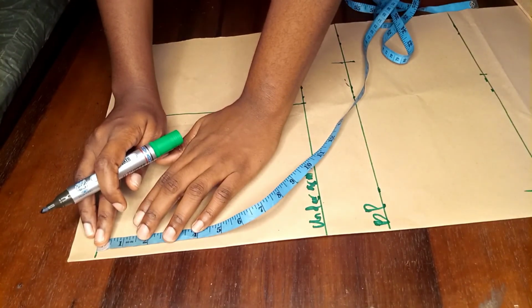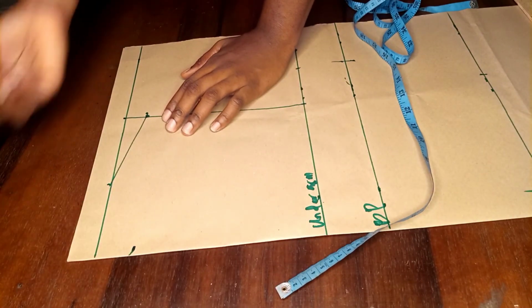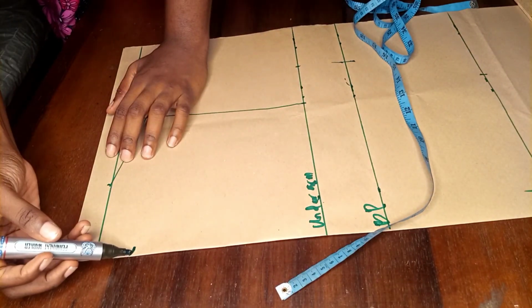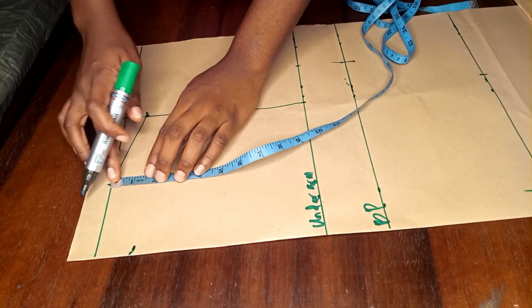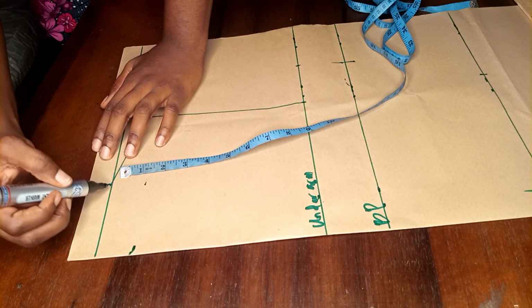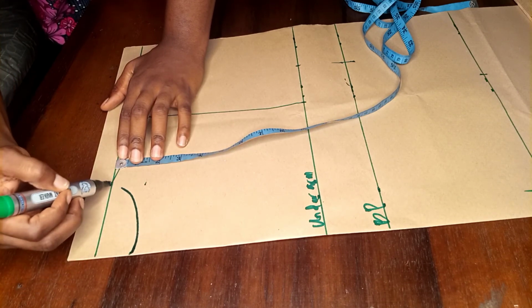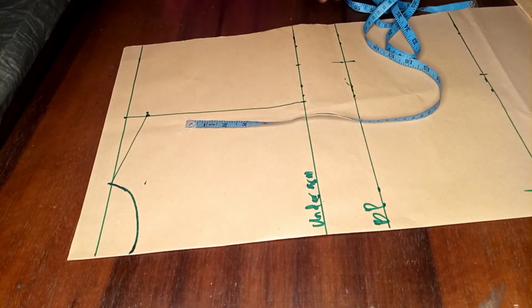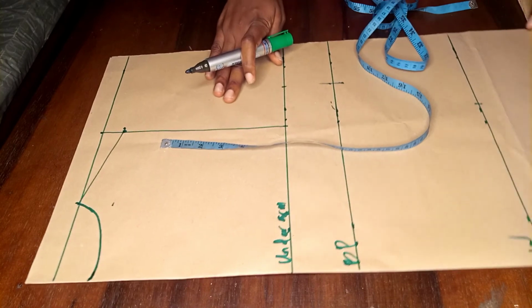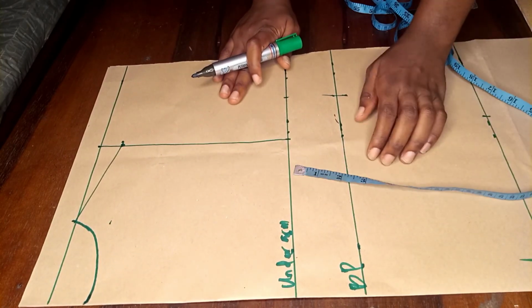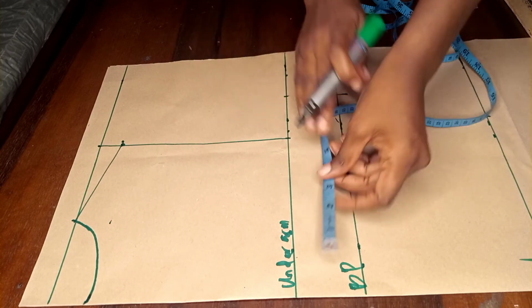So I'm going to measure 1.5 inches for my back neckline. I measured 1.5. You can use 1, you can use 2, it depends on what you want. And then I'm going to connect the 3.5 inches I measured earlier to the 1.5 inches I just drew out. I'm just going to make a curve for my neckline. If you have a curve ruler, you should use that, but I don't have one, so I just always use freehand.